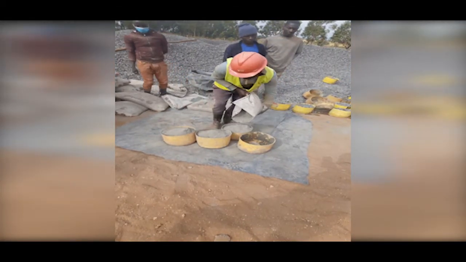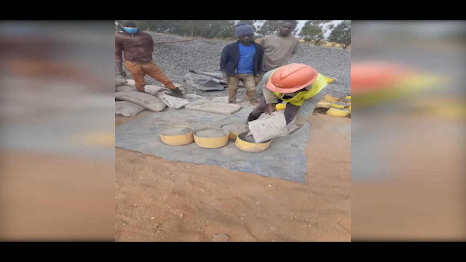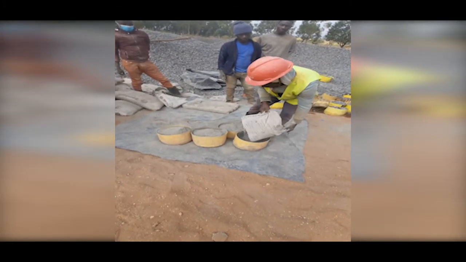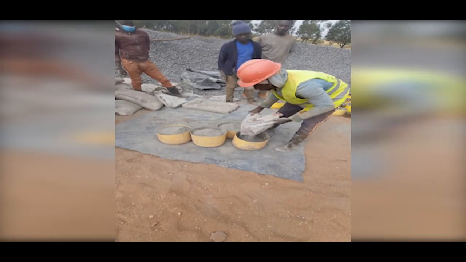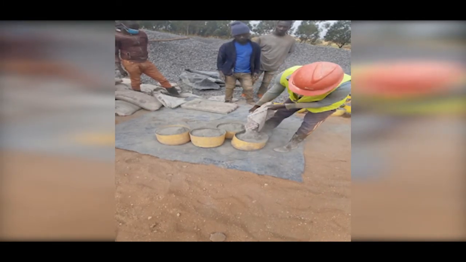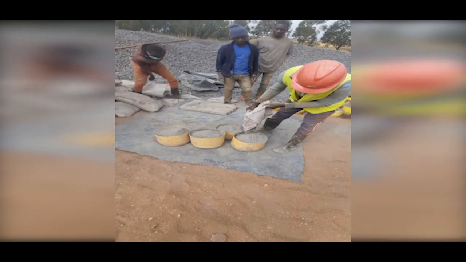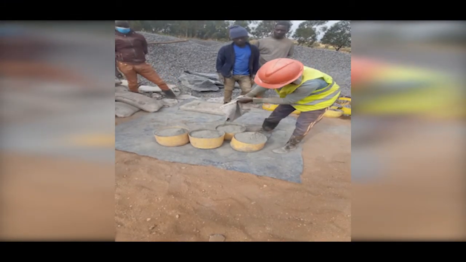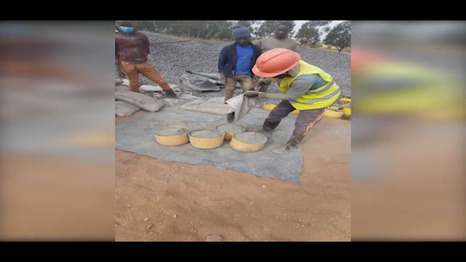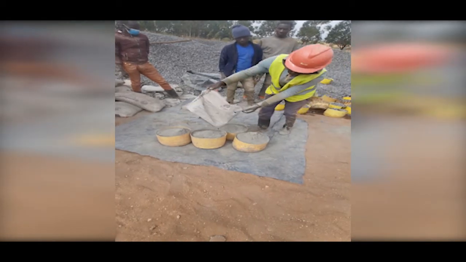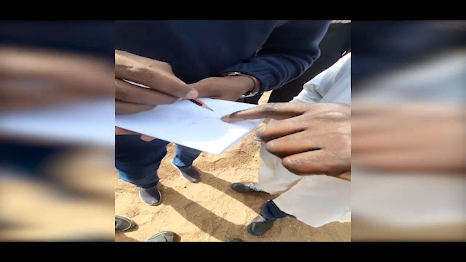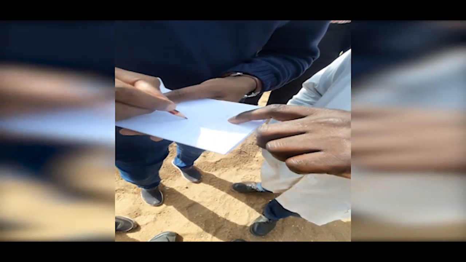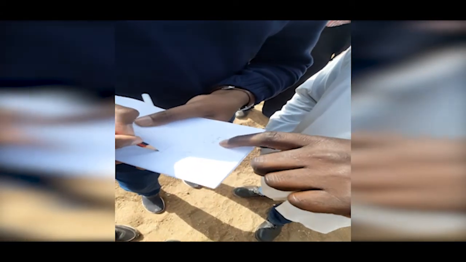But even for the standard mix designs, there are ratios to which all the different components of concrete have to be mixed in order to achieve that target strength on site or at the batching plant. Usually, concrete batching can be done using two methods. There is batching by volume, and there's batching by weight.